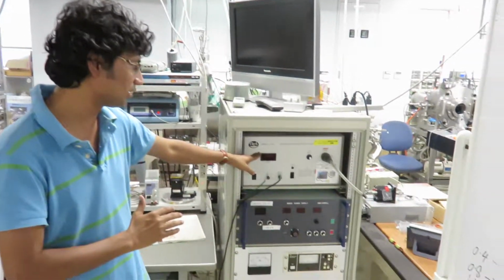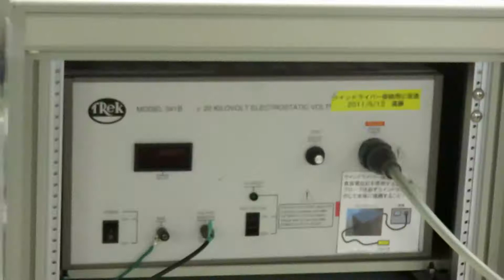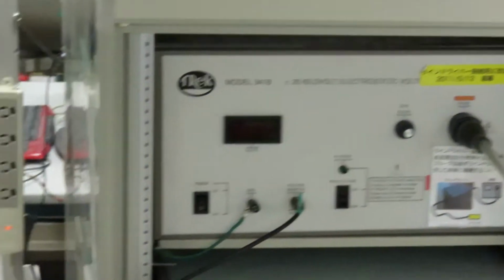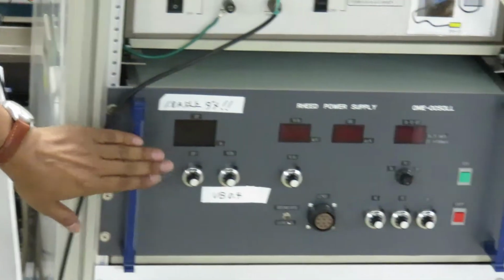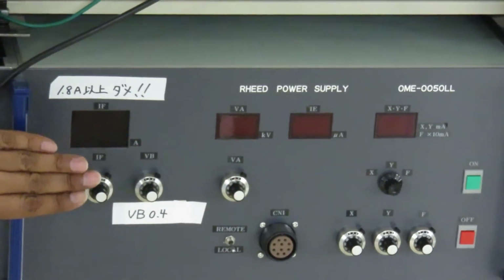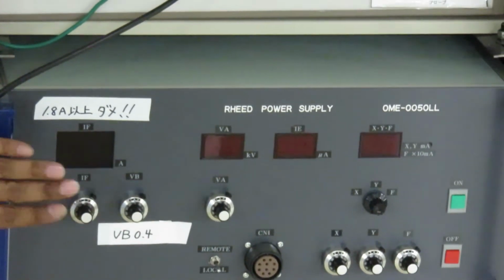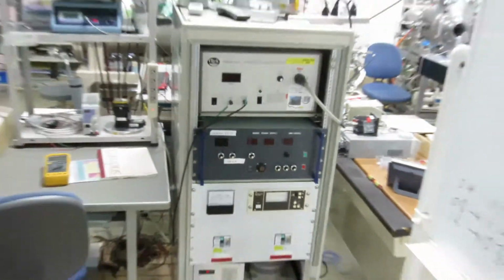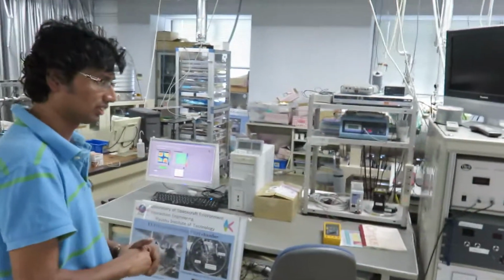This is the electron gun controller. The maximum energy we can achieve here for the electron beam is 10 kilo electron volts.